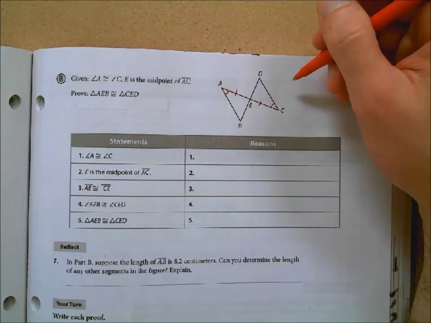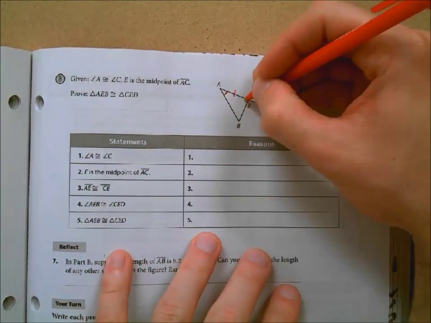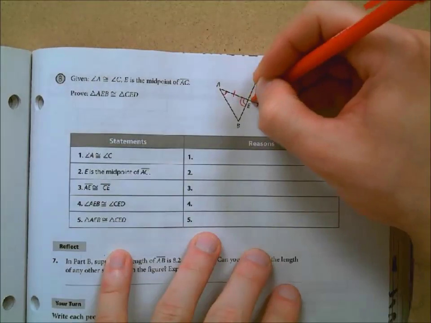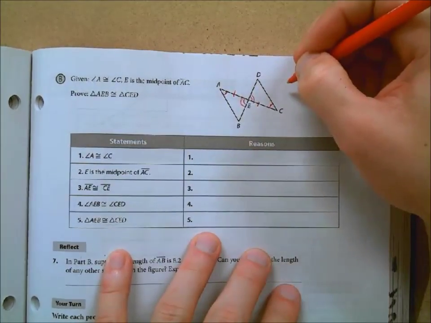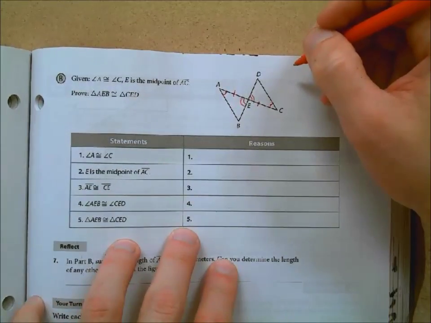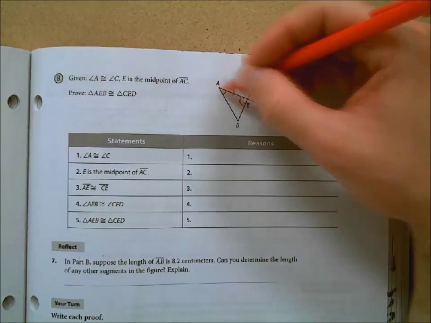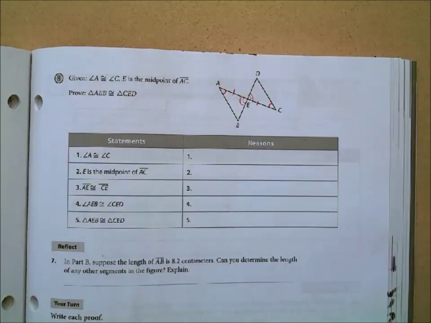Some other pair of angles. Emmanuel, you see something? Yes, at angle E. Why do they have to be congruent? Because they are what? Remember the vocabulary term for it? Starts with a V. Vertical. Vertical angles are going to be congruent. Great job. Yeah. So that angle there at E, AEB, DEC, have to be congruent. Now do we have angle side angle? Yes, we do.